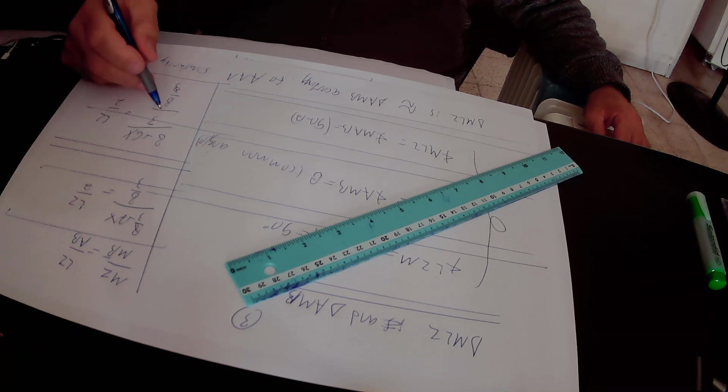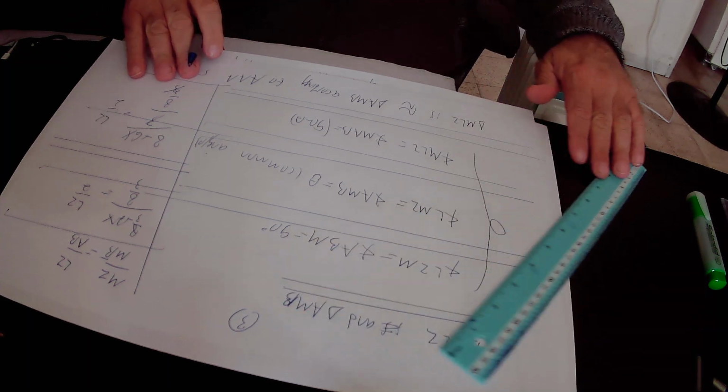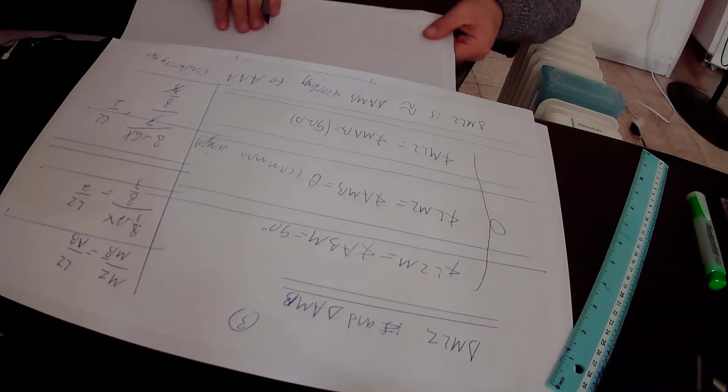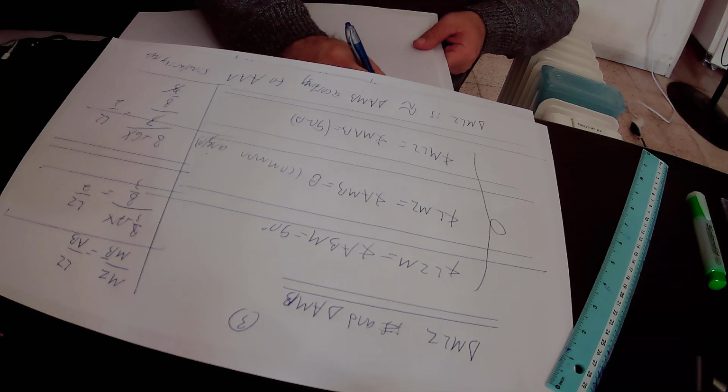Here we have 3 in the numerator and 3 in the denominator, so 3 will get cancelled. And finally we found that 8 plus 6x over 8 is equal to LZ over 2.